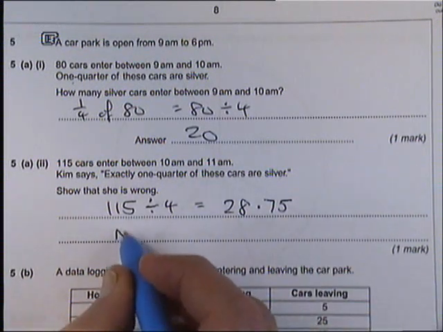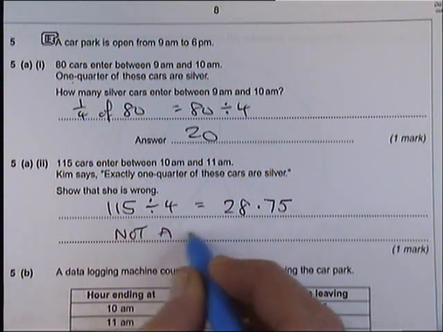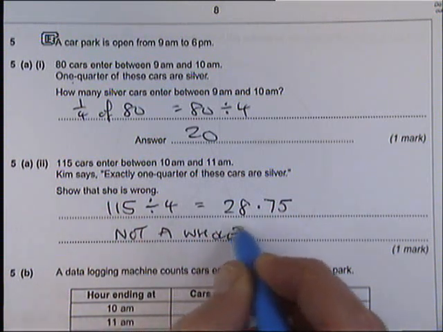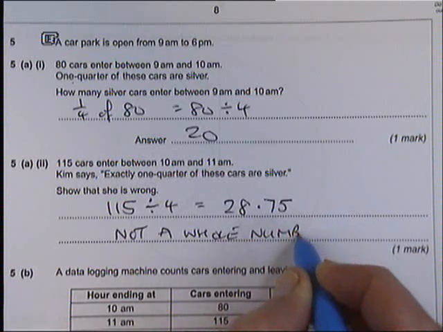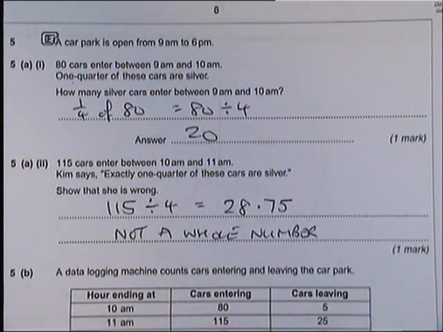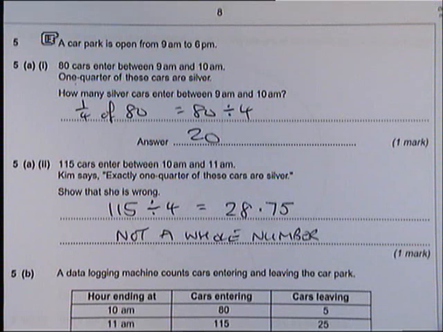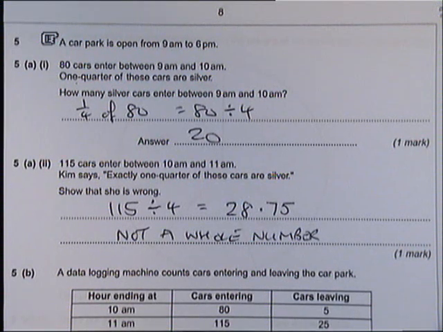So if you do that sum and then write down not a whole number, you will definitely get the mark for that question. Okay, when it says show that she's wrong, you've got to put down a bit of information just to back you up in what you're saying.